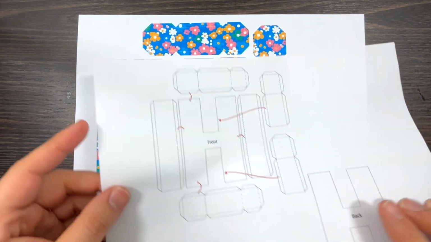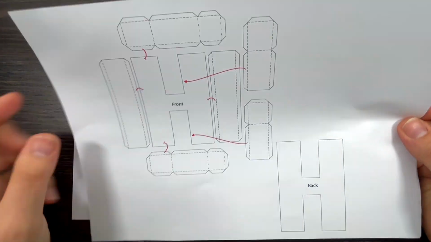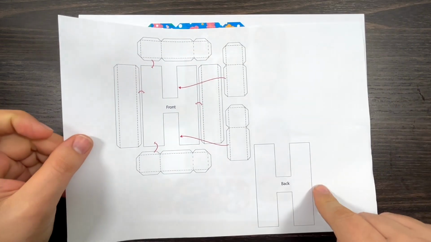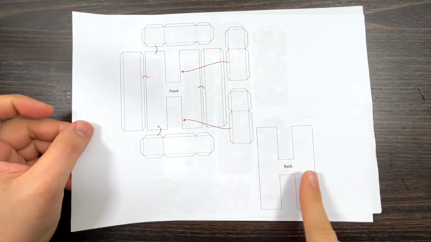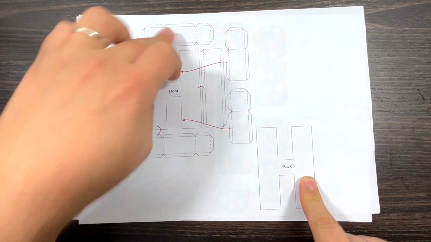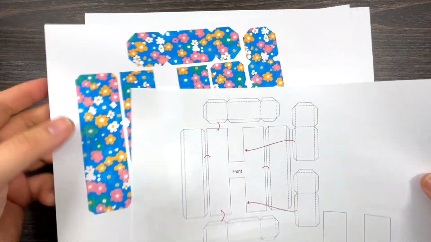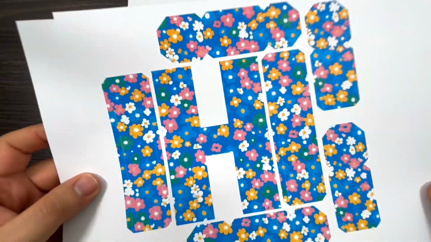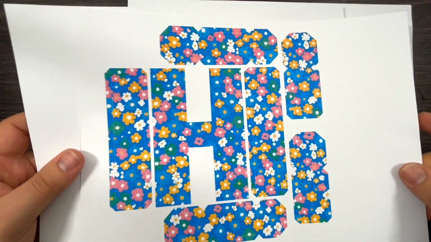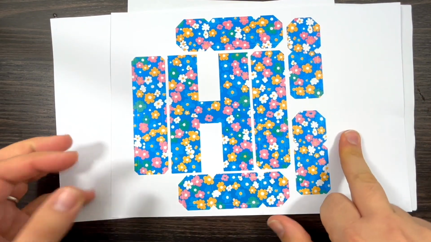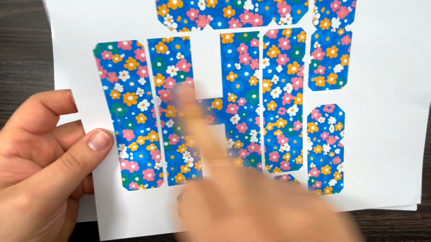This month's letter box is letter H. So this is the assembly instruction page. You get the H on the front, the H on the back, and then all the tabs to construct the 3D. So when you print it off on a cardstock, can you hear it? Mine is very thick. So excuse me. You get one page which is like this, which again is the H and the tabs.